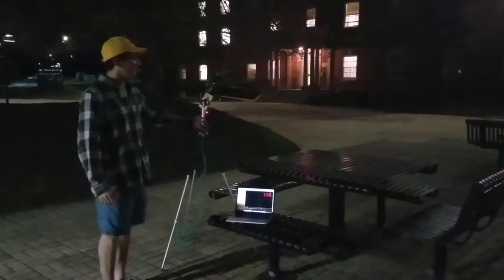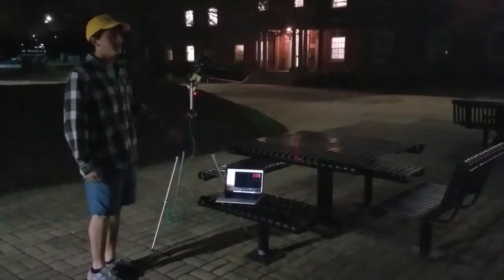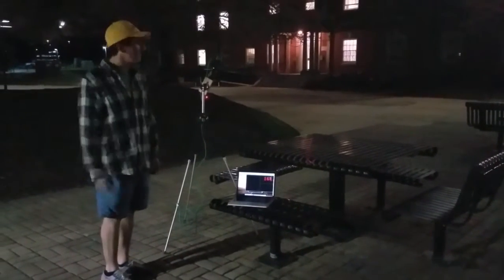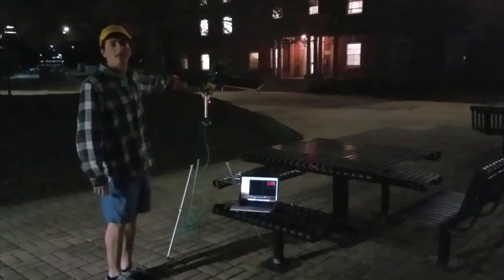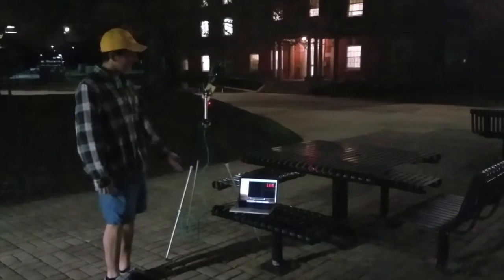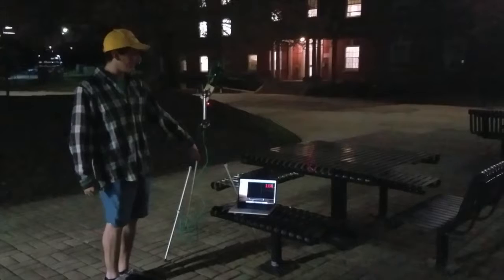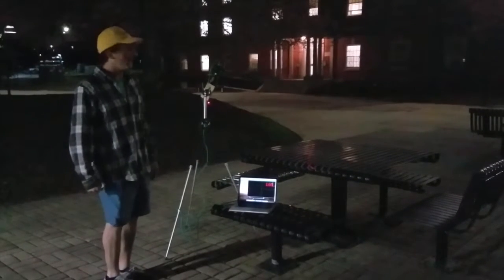Hi, so this is my target. It's one of these outdoor tables outside of the Cambridge Community Center. As you can see, I have my LiDAR set up here, connected to my laptop running VNC viewer so I can see the script running.